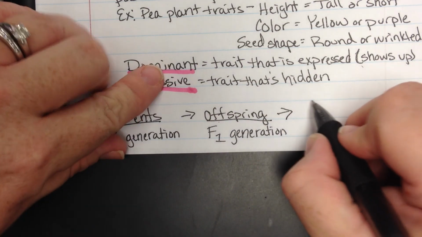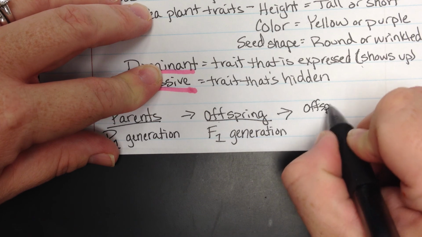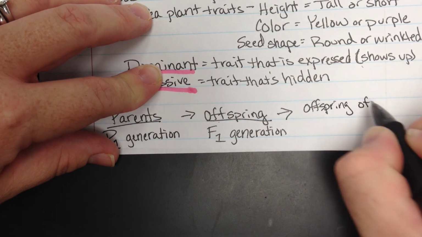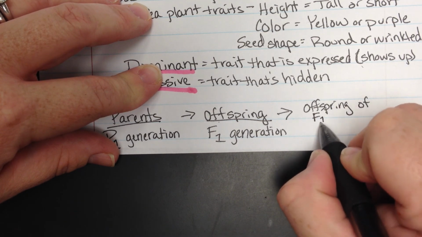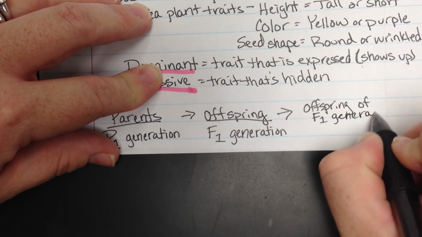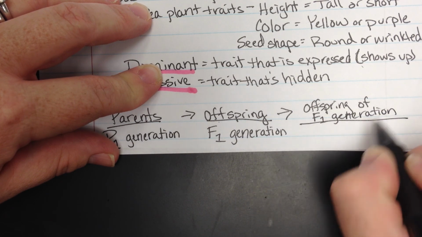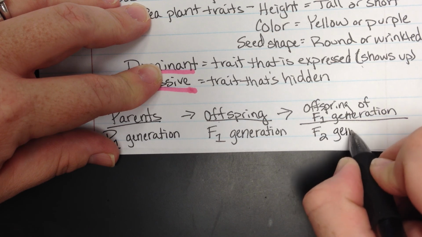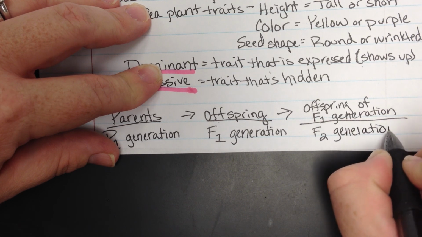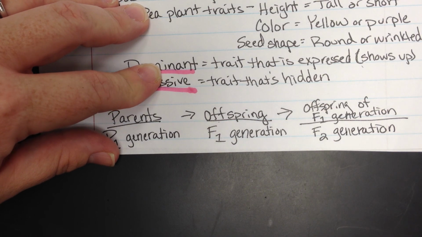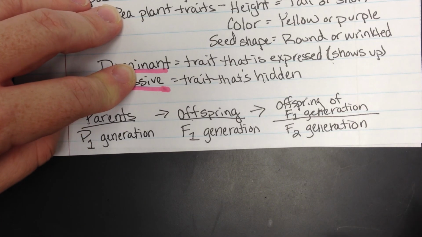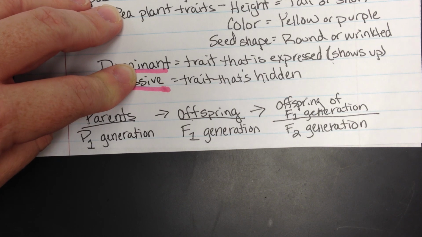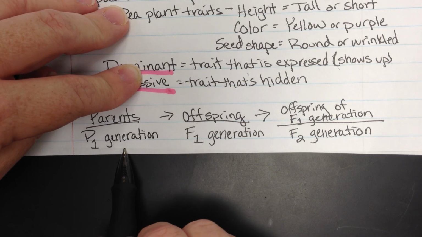And then the offspring of the F1 generation, guess what he called them? I'm sure you guessed right. F2 generation. And then it would just keep on going, F3, F4, and so on. So if you ever see a problem where it's talking about the F1 generation or the F2 generation, that's just referring to how far down the line you are from the original parent generation.